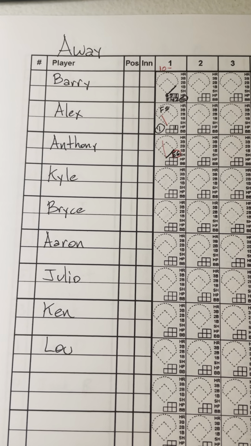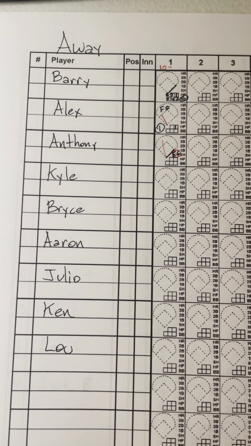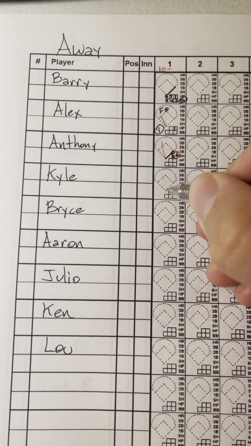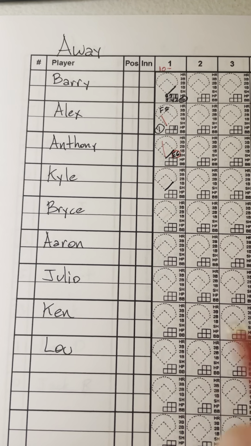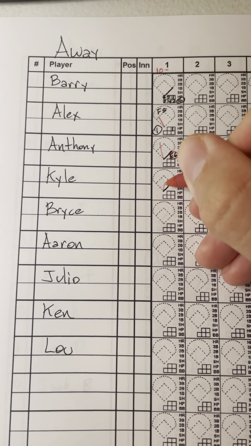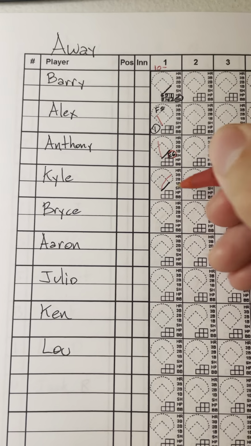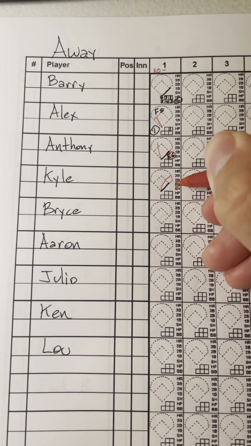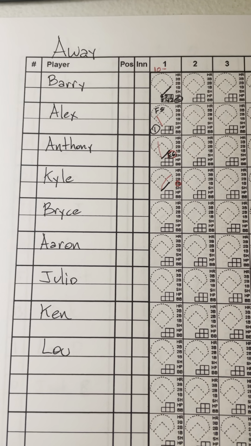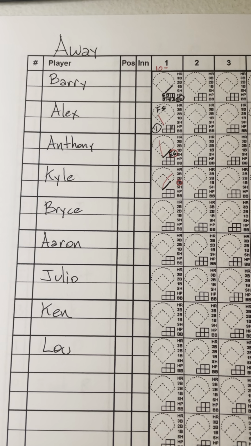Okay, next up is Kyle. Kyle's also going to swing at the first pitch, but Kyle's going to hit a single. He's going to hit a blooper to right. So I'm going to draw that with my red pen, blooper to right. Then I'm going to also circle with my red pen that he got a single. And again, the red pen is just to highlight where we got hits, and we can see which players are hitting and which players are making contact.